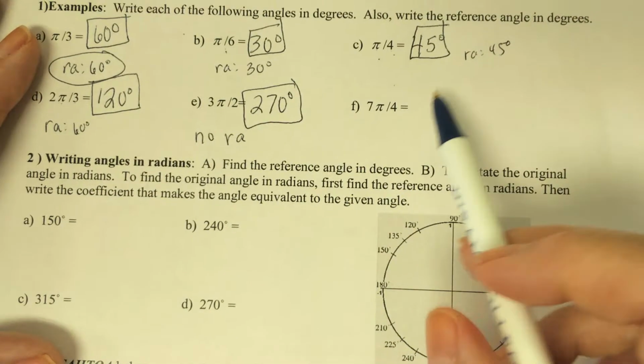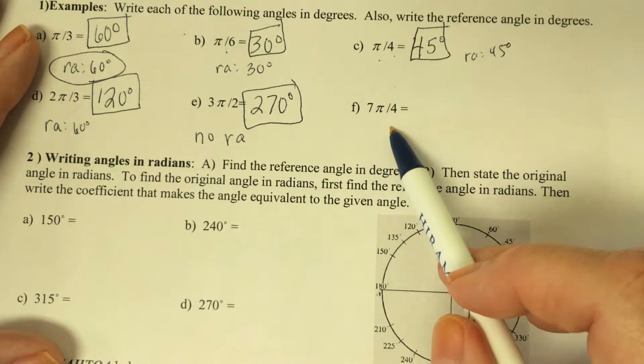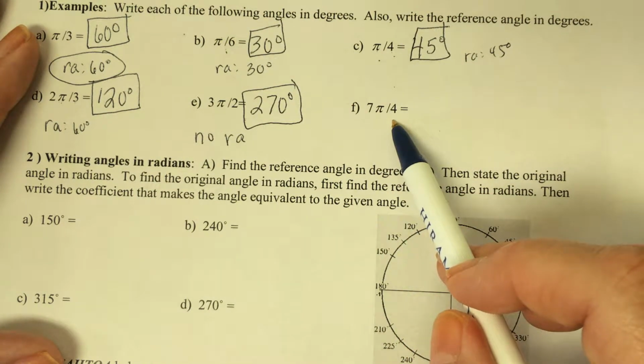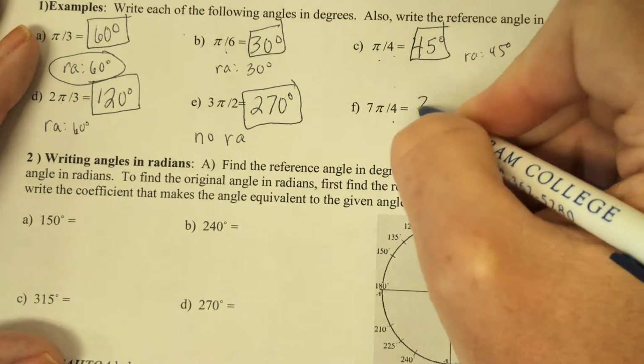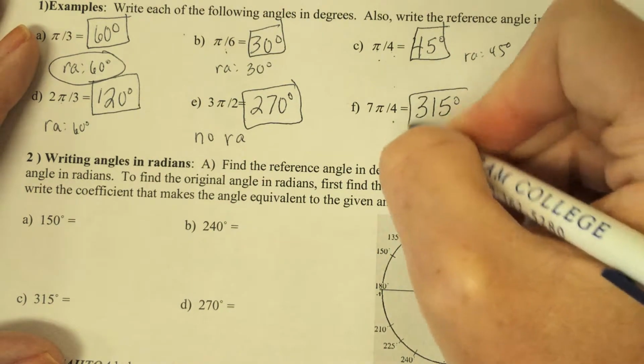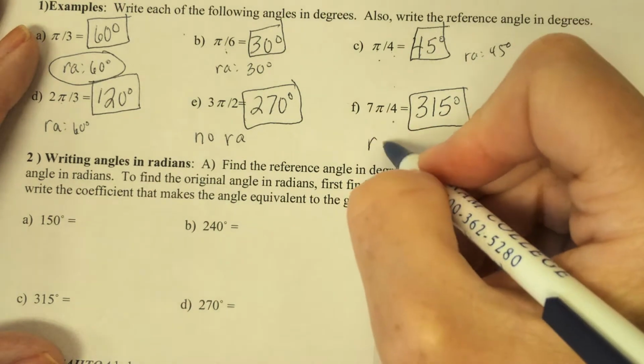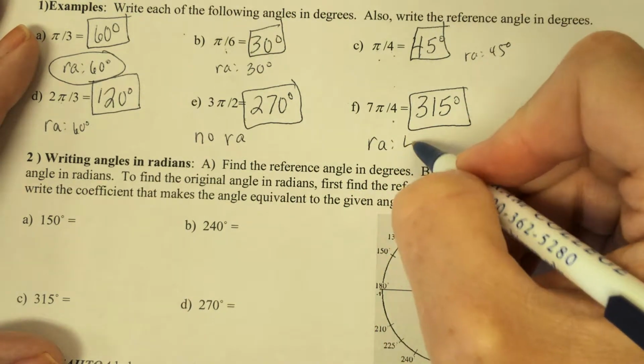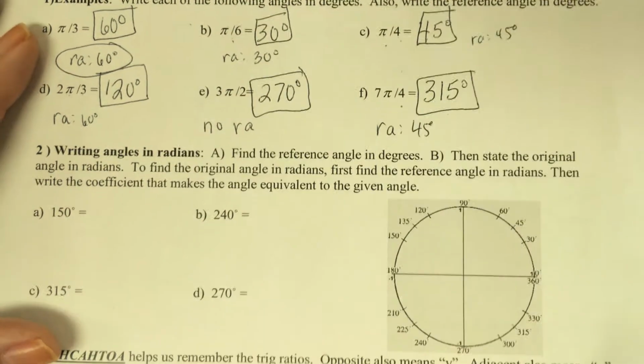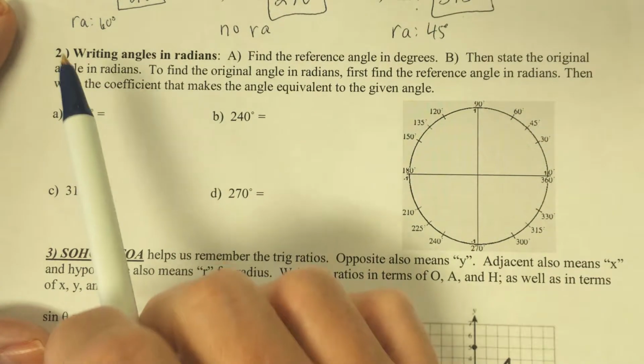All right. 7 pi over 4, what was 180 divided by 4? 45, and then 45 times 7. 315, good. And then what's the reference angle for that? 45, good. Okay, now we're going to go the other way.